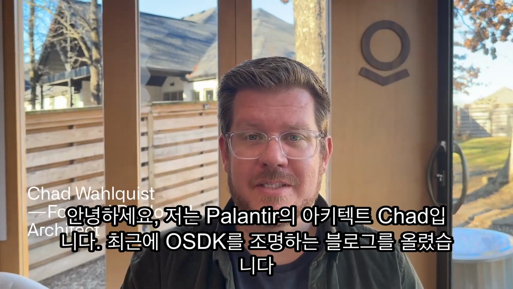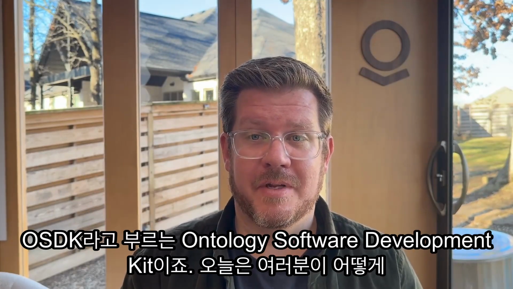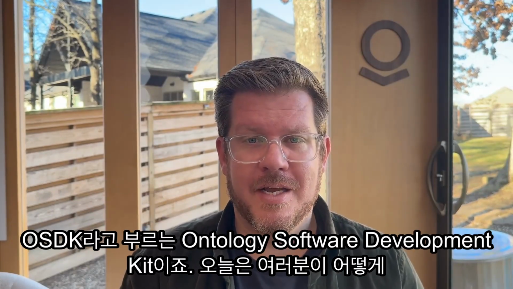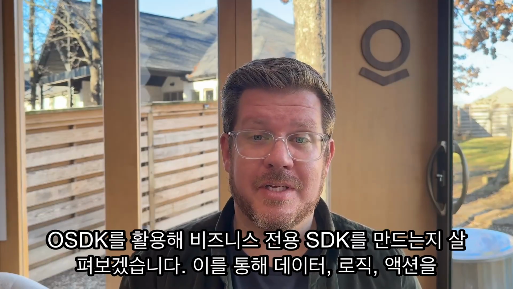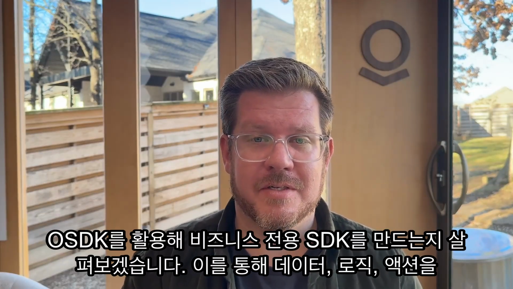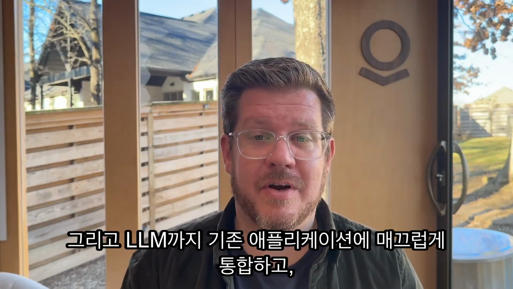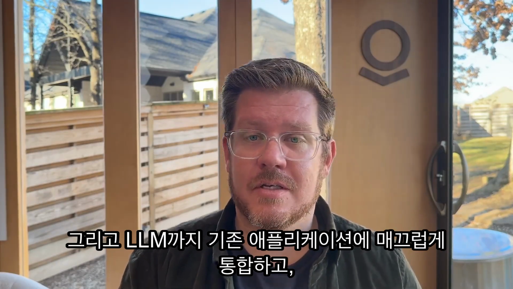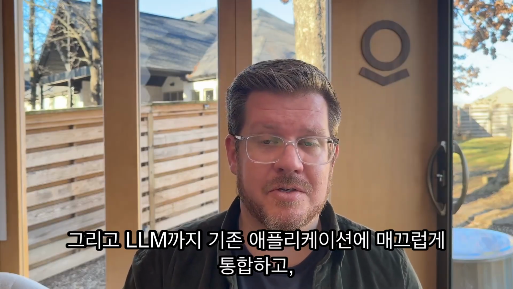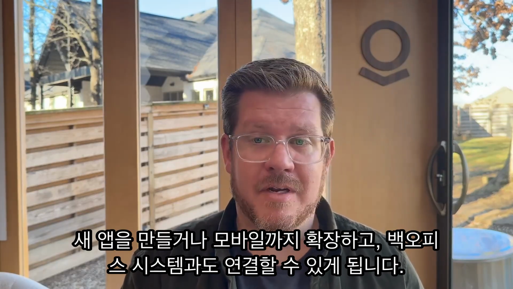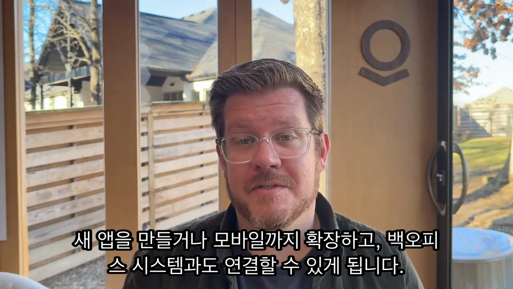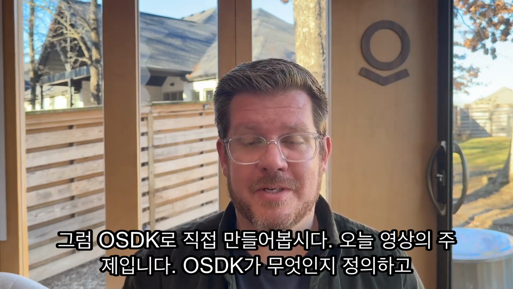Recently, we published a blog that highlighted the Ontology Software Development Kit, or OSDK for short. Today, we'll explore how you can use the OSDK to build a custom SDK of your business. This will allow you to seamlessly integrate data, logic, and actions, along with LLMs, into your existing applications, create new ones, even in mobile, or integrate in your back office systems. All right, let's go build with OSDK.